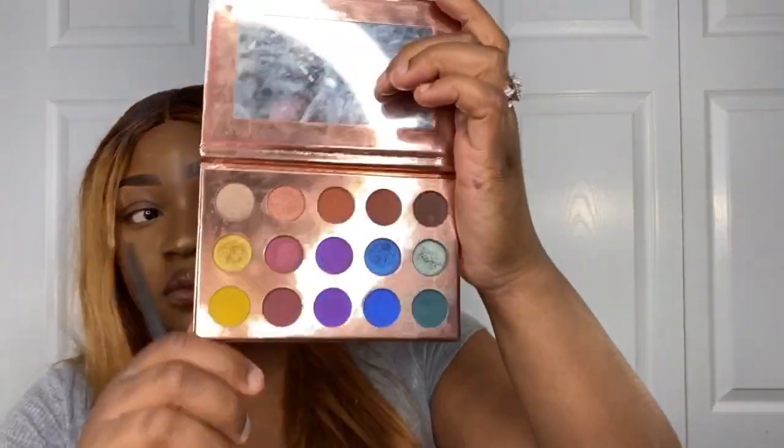So as you can see, all this bottom row here is yellow, a little bit of red, is this red or burgundy, and then purple, blue, and green. All of them are matte, and right on top of them they have the shimmer. So that's the difference. I just wanted you guys to be able to see the difference.